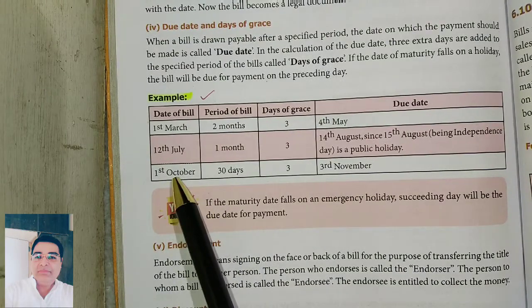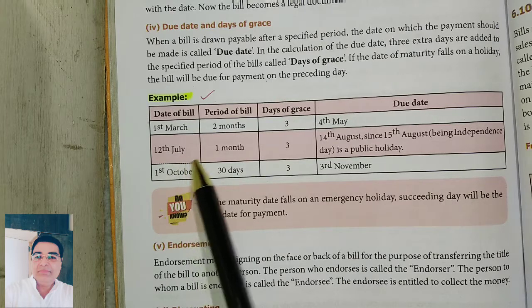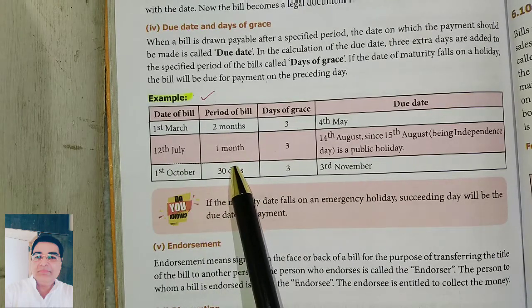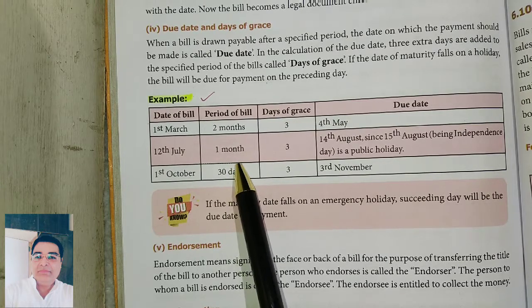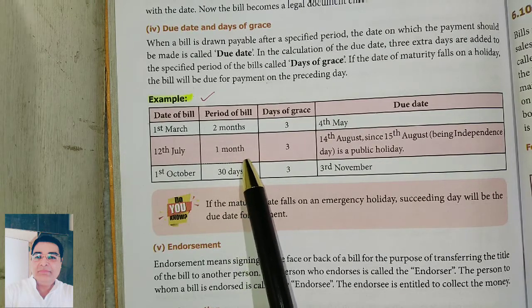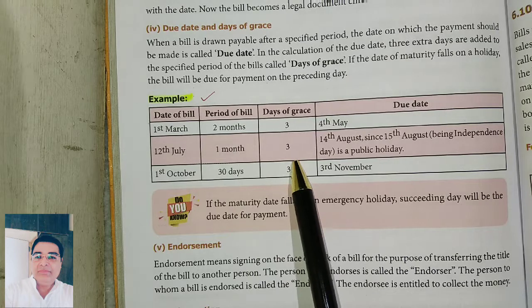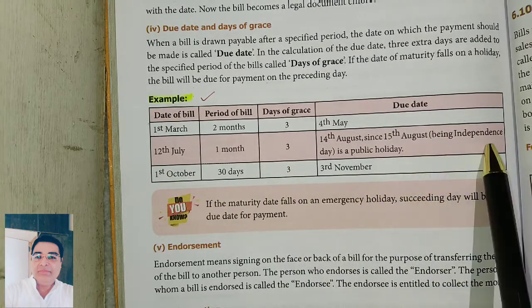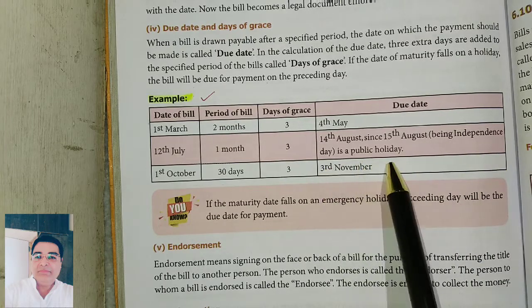Now see the second one. 12th July, 1 month. 12th July plus 1 month is how much? 12th August. 12th August plus 3 days is how much? 15th August. But 15th August is Independence Day. It's a public holiday.